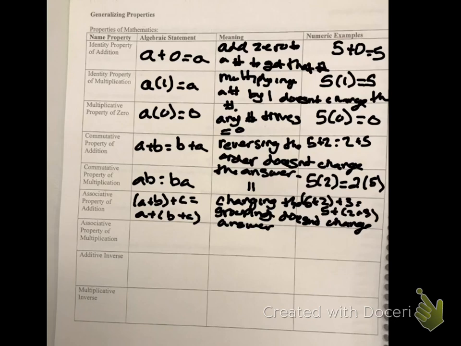Associative property of multiplication is (A times B) times C is the same as A times (B times C). Okay, and changing the grouping will not change the answer. So (5 times 2) times 3 is the same as 5 times (2 times 3).